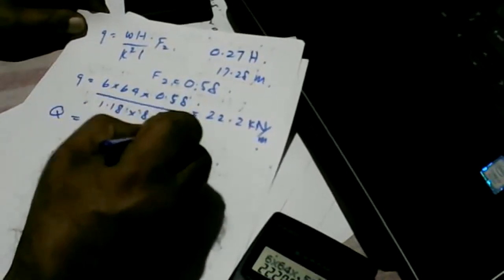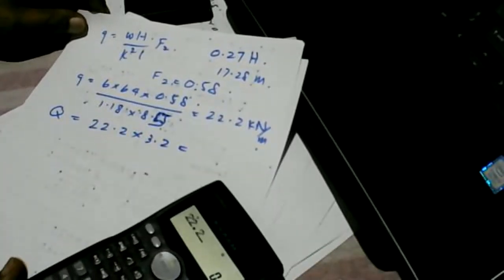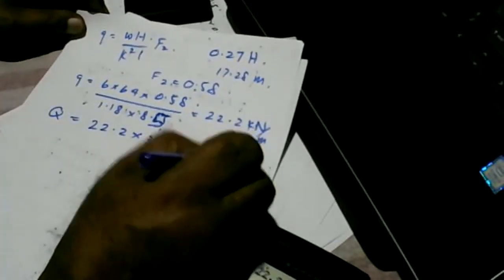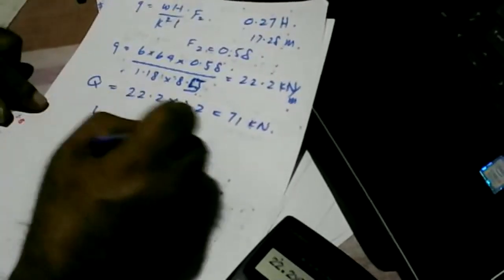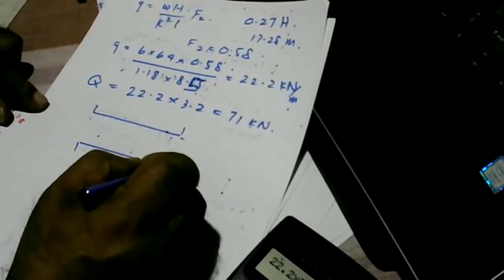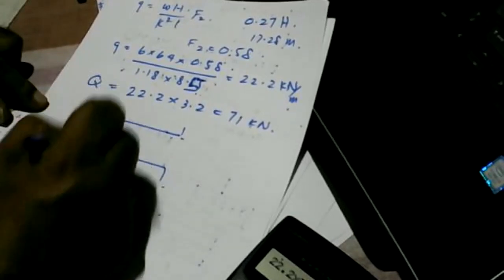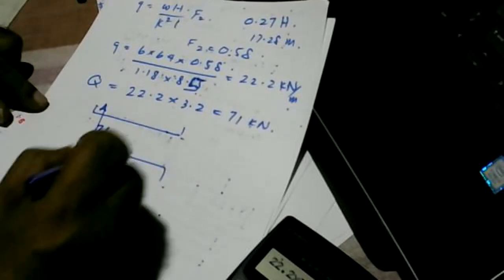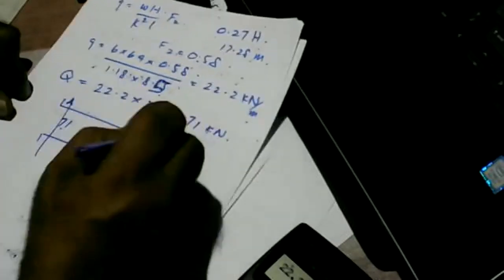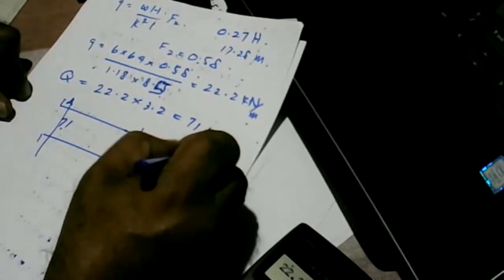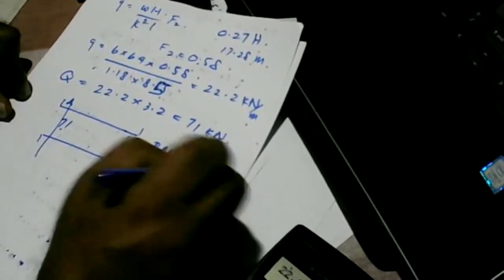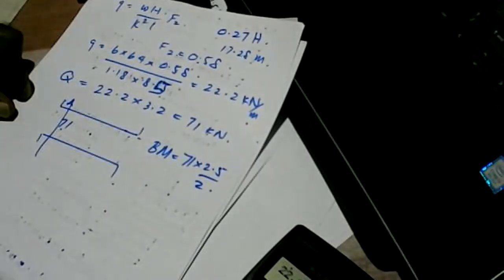So if you want to find capital Q, that is the max actual shear, you have to multiply it by 3.2, which is the floor to floor height. So 22.2 multiplied by 3.2 will give you 71 kilonewtons shear force. So we have a coupling beam, and it is subjected to a shear force of 71. And we can find the corresponding bending moment is 71 multiplied by 2.5 divided by 2, because there's a point of contraflexure or zero moment at the middle.